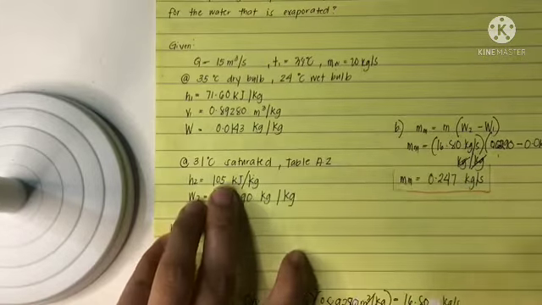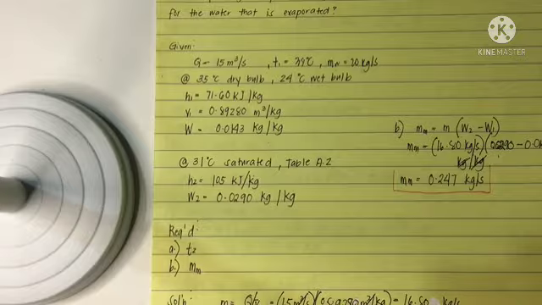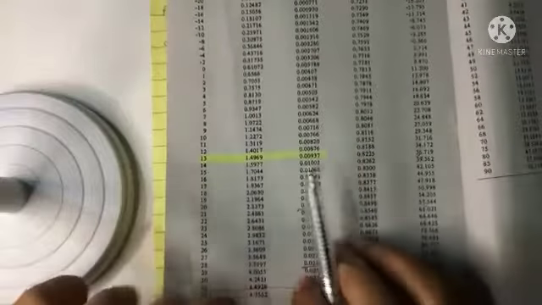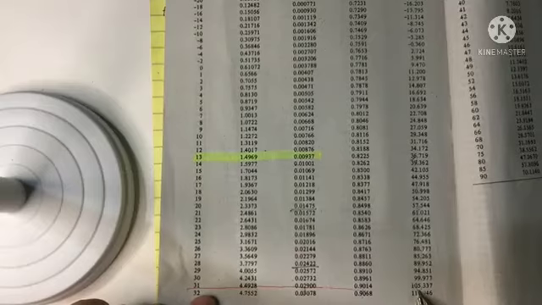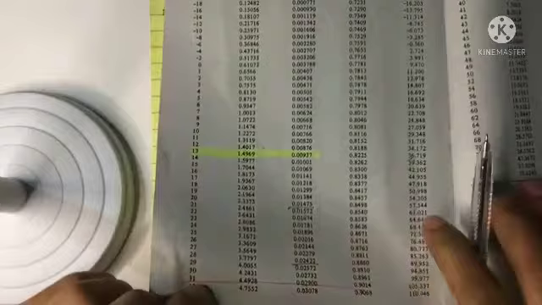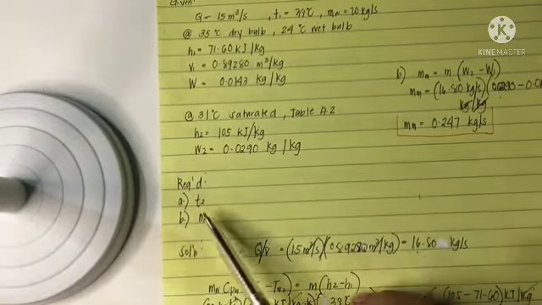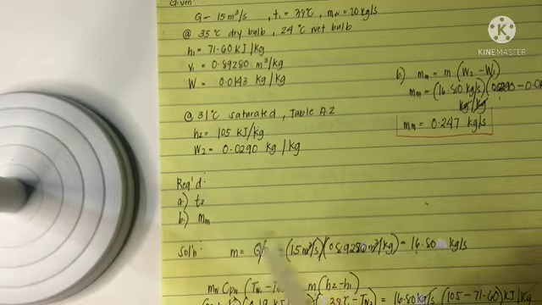At 31 degrees Celsius saturated, from our Table A2 in the book, we have the value of H2, which is 105.337, and the value of our humidity ratio is 0.02900 kilogram per kilogram. So required are our T2 and the makeup mass of water.